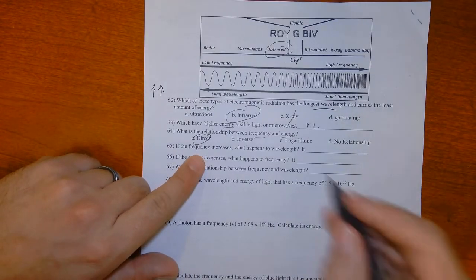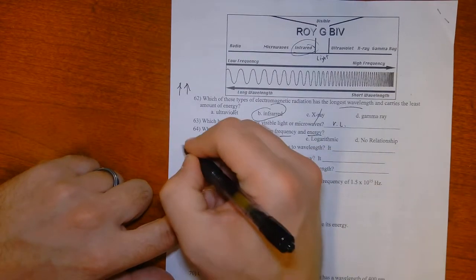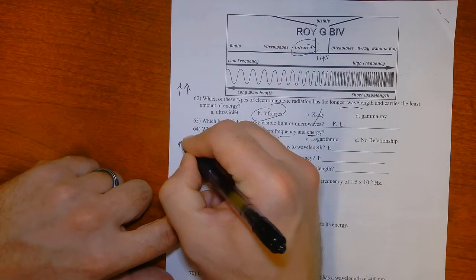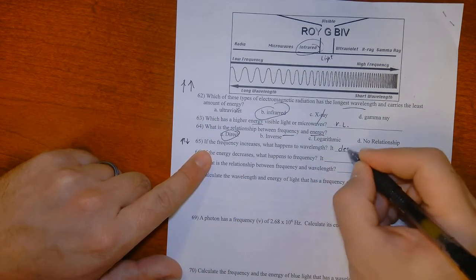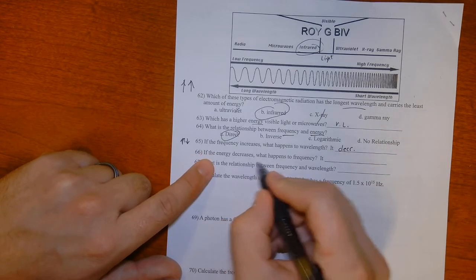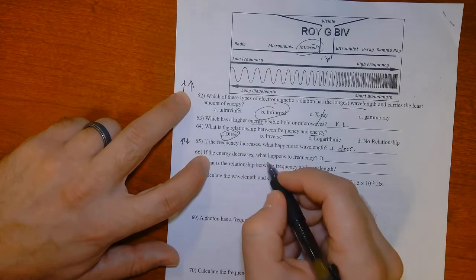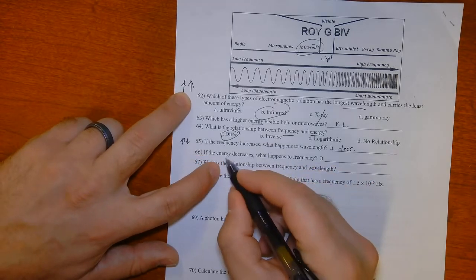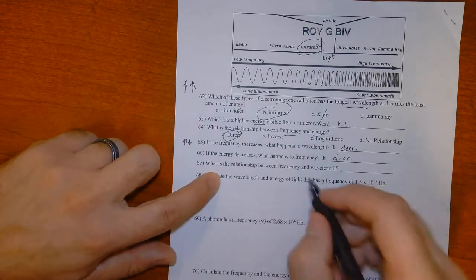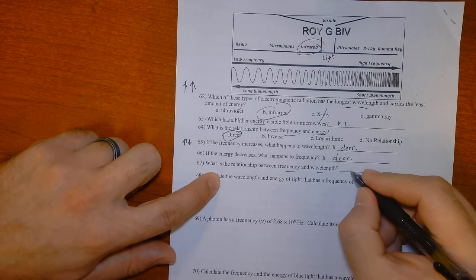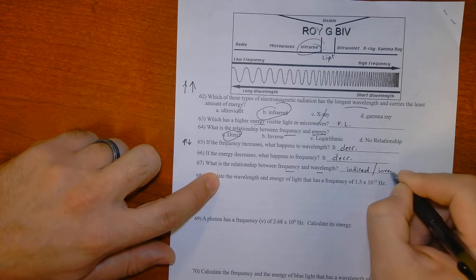If the frequency increases, what happens to its wavelength? Frequency and wavelength have an inverse relationship, so these are opposite. Frequency increases, that means wavelength will decrease. If energy decreases, what happens to frequency? Once again, energy and frequency are direct, so whatever happens to one, the other one will do the same. So energy decreases, frequency will decrease. What is the relationship between frequency and wavelength? This is going to be indirect, or you could say inverse.